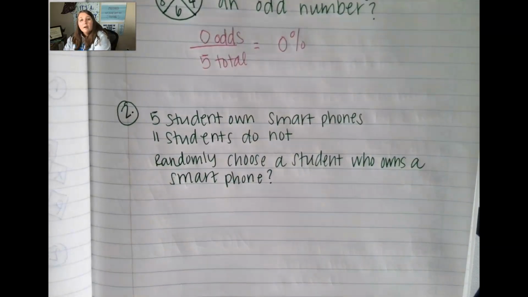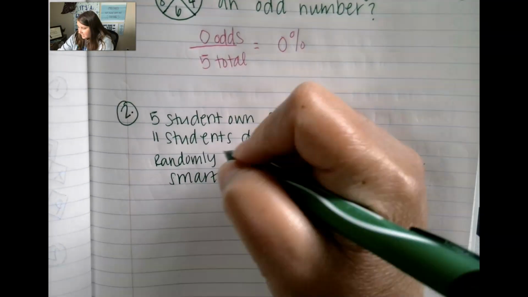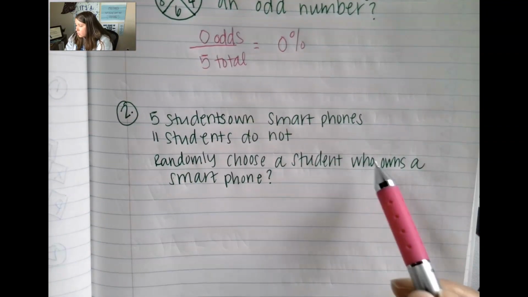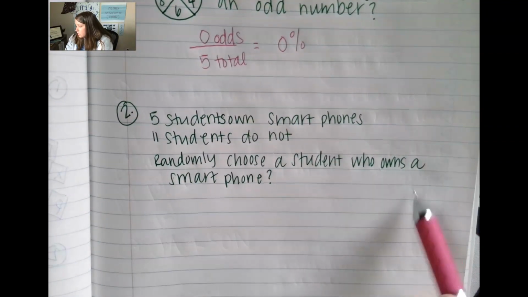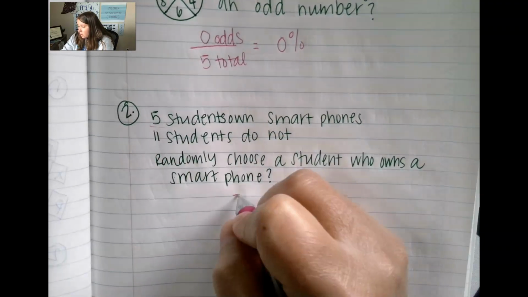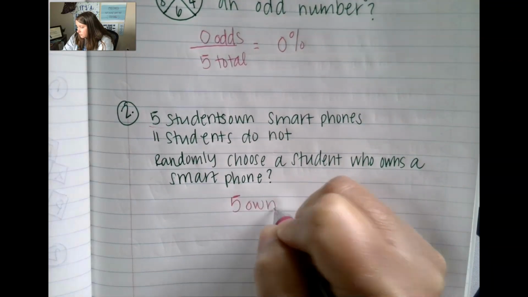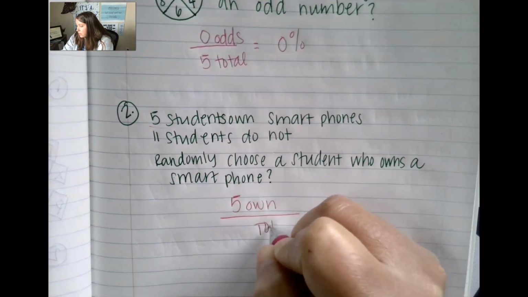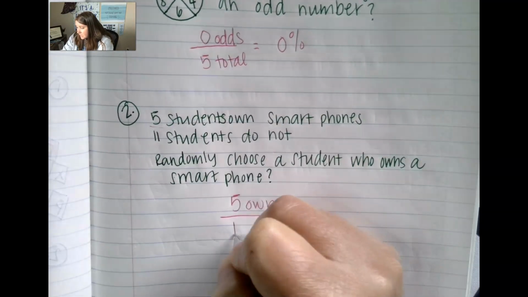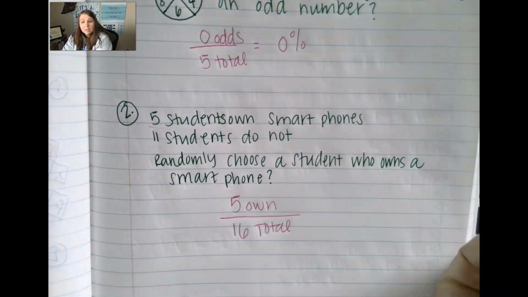Okay, number 2. 5 students own smartphones, 11 do not. So we want to choose a student who owns a smartphone. So there are 5 students who own, 5 out of the total number. So we needed to add these. 5 plus 11 gives us 16 total students.